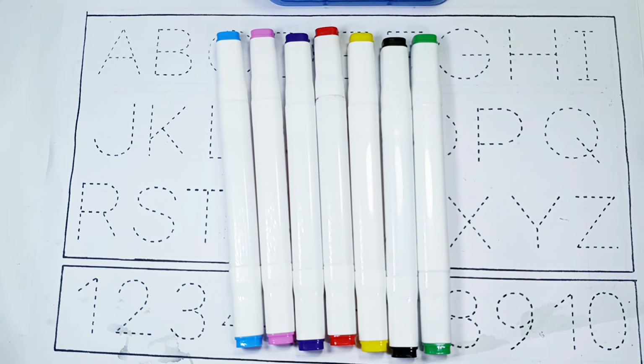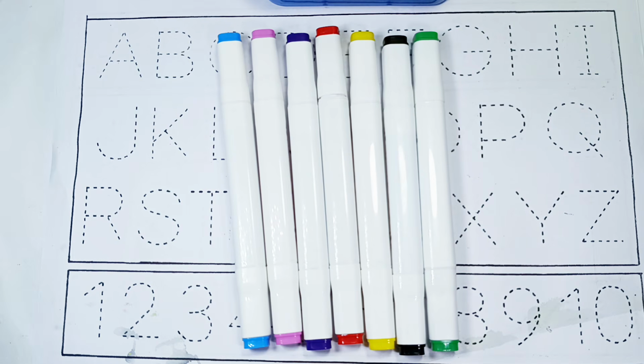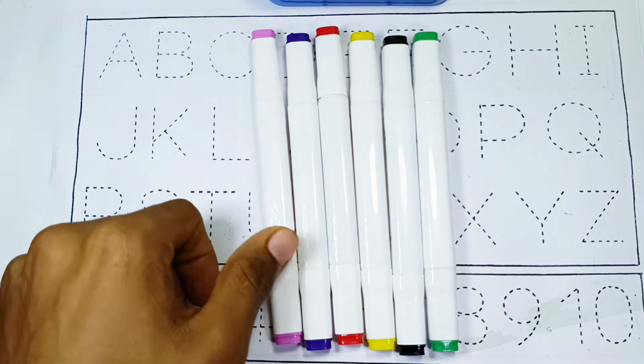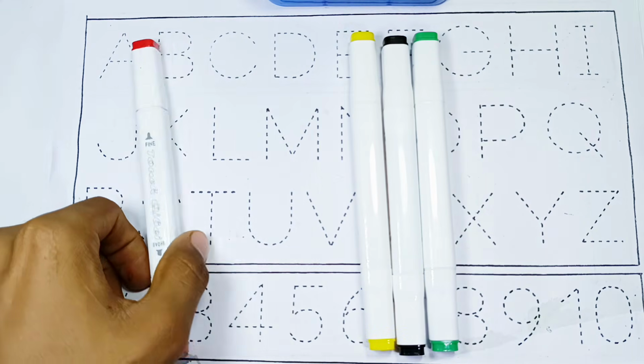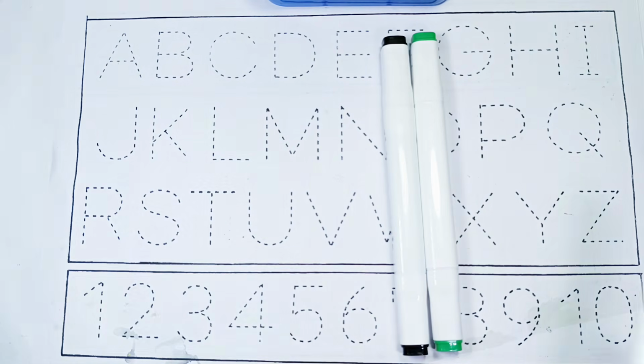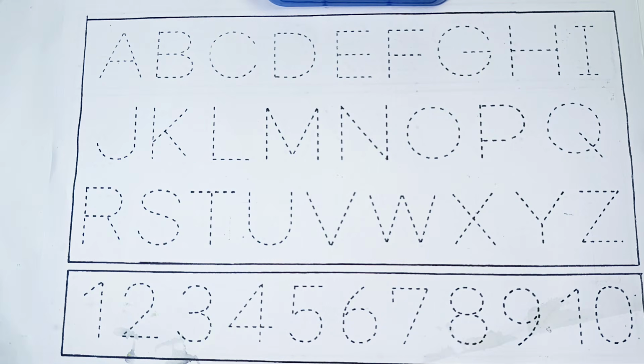Today we will learn and draw capital letters, alphabets A to Z and numbers 1 to 10. So kids, let's learn the names of the colors. Blue color, pink color, purple color, red color, yellow color, black color and green color. So kids, now you draw A.